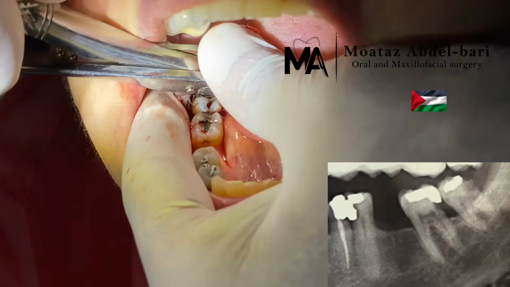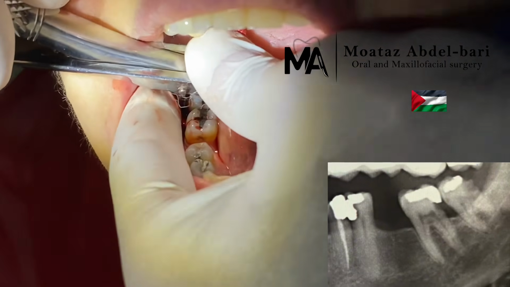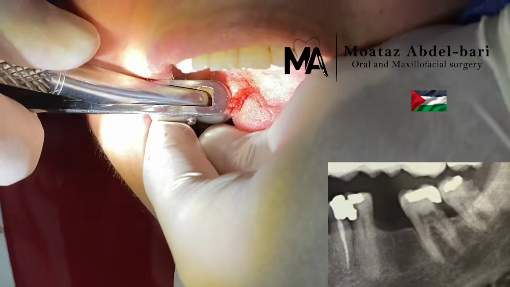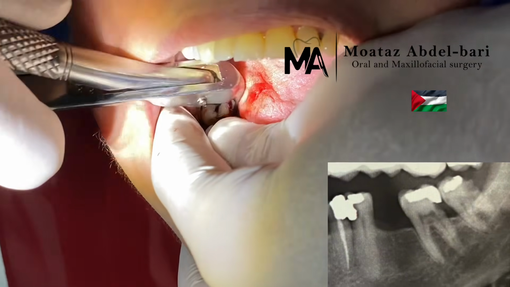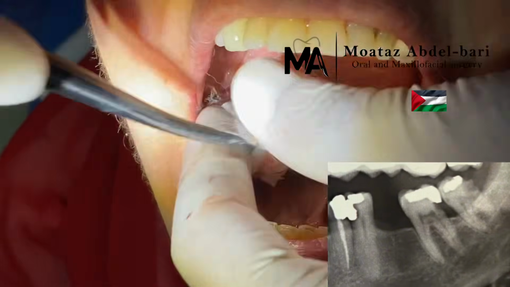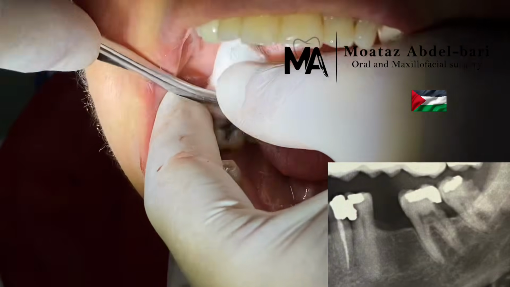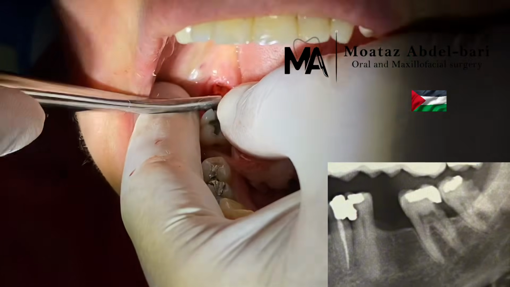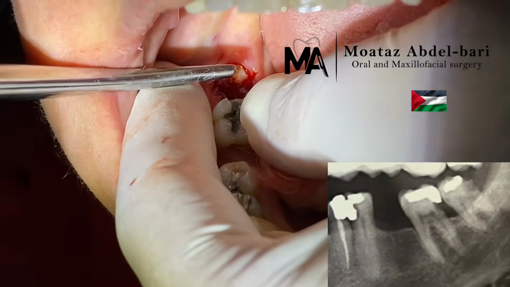Let's see what's going on. My thumb of non-dominant hand pushes the forceps apically as much as possible. You can see it is luxated and going to be extracted. But fortunately, not unfortunately, fortunately, it fractured. Despite being fractured, it is with a luxated fractured part, which will be easy in extraction by elevators.